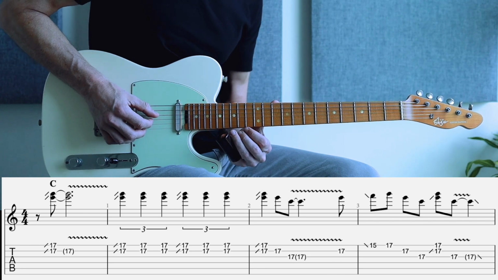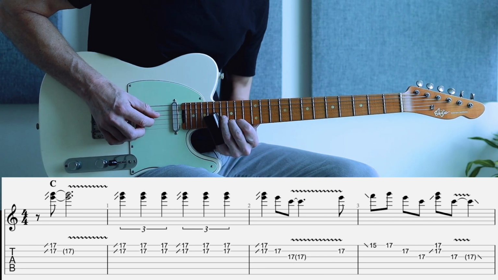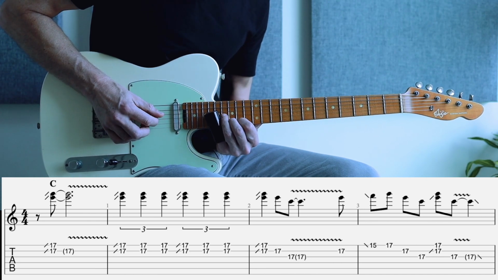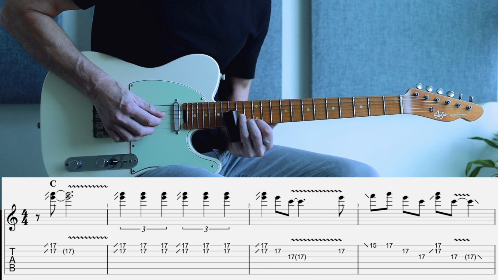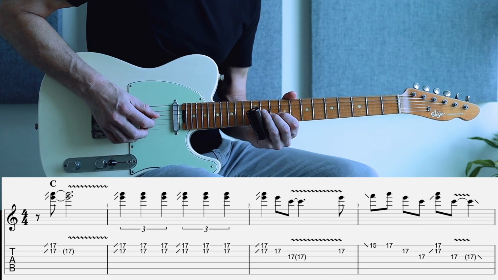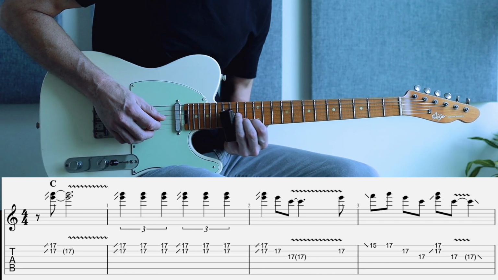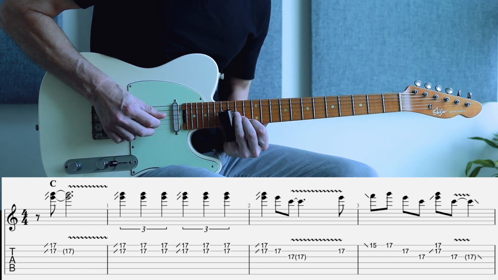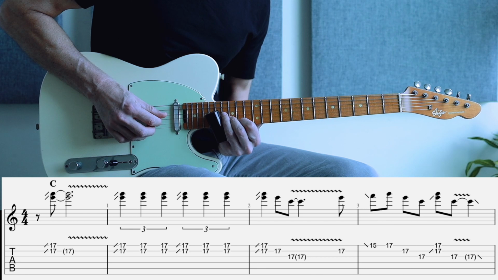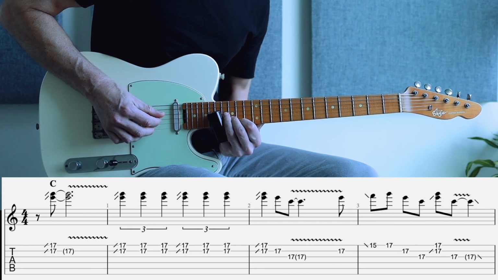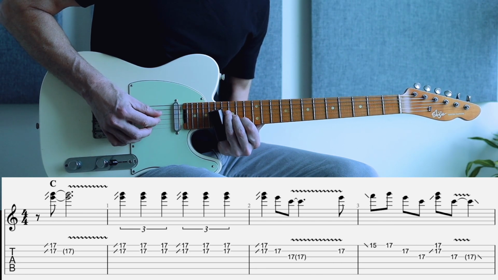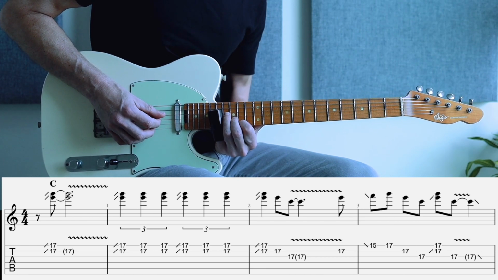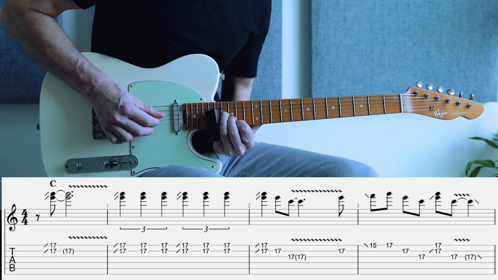So again, we're going 17 to 15, and this is quite good to play slowly at first and then get up to speed. And from there, we're going up to 17. And then just sliding down that 17, 17, 17, first string, second string, third string.